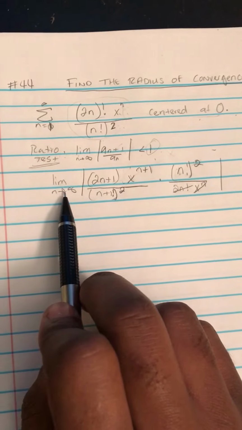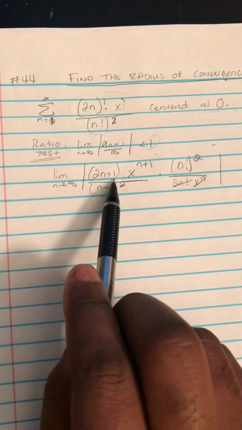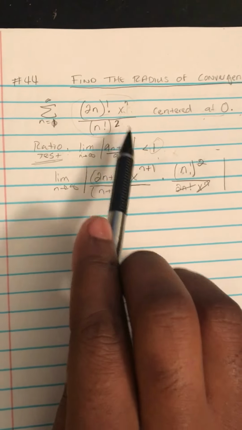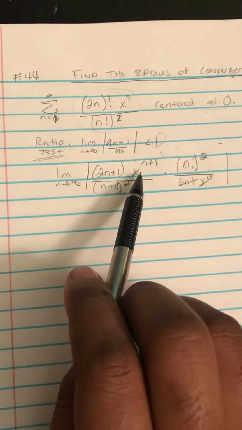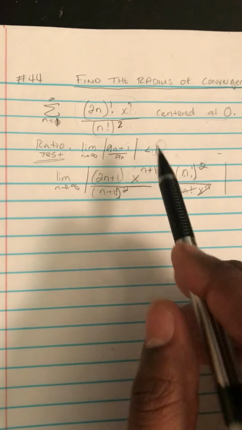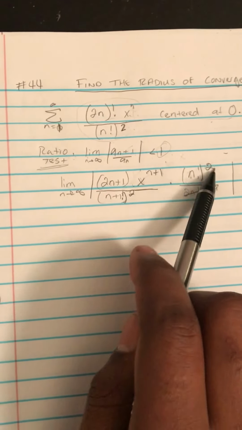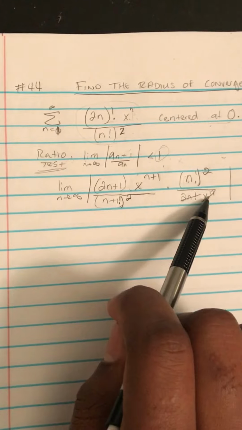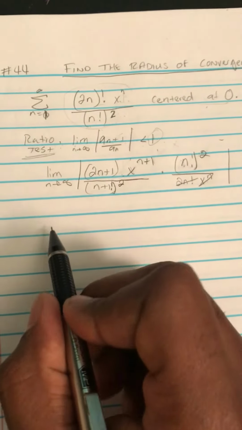The limit as n approaches infinity of, we just add 1 to all the n's in a_n, and that becomes (2(n+1))! x^(n+1) over ((n+1)!)^2, divided by a_n, which is just the reciprocal of this, (n!)^2 over (2n)! x^n. I already started crossing some stuff out here, but I'll go over it again.